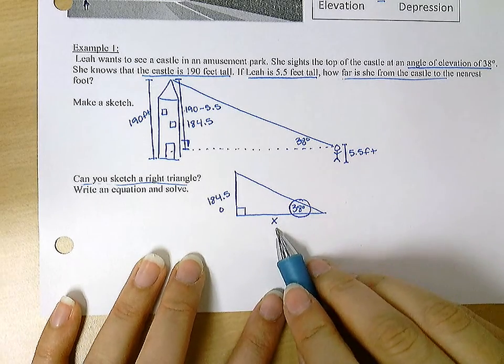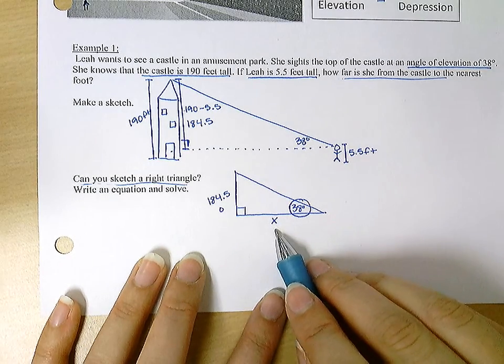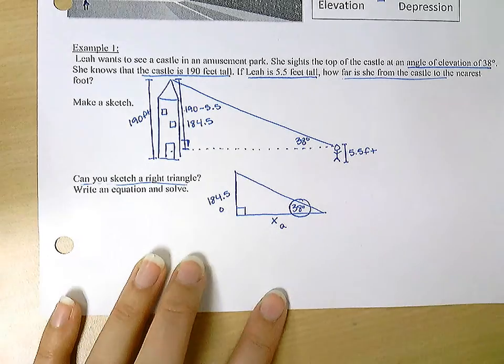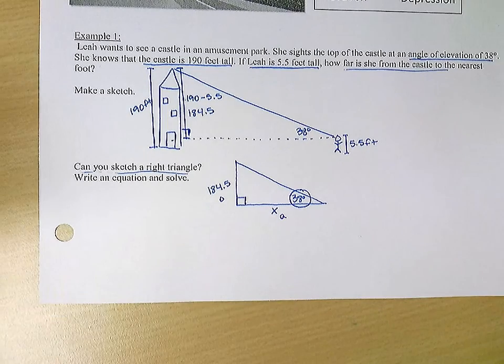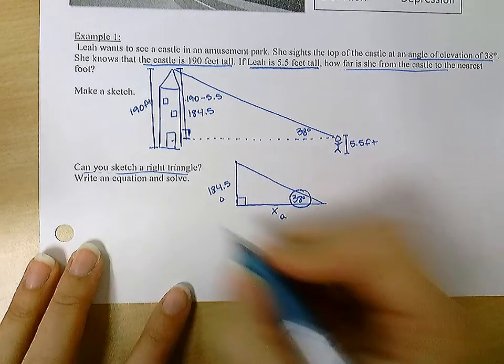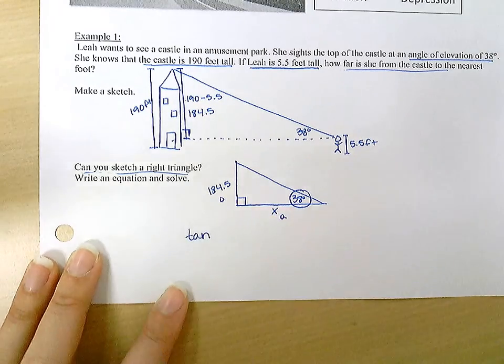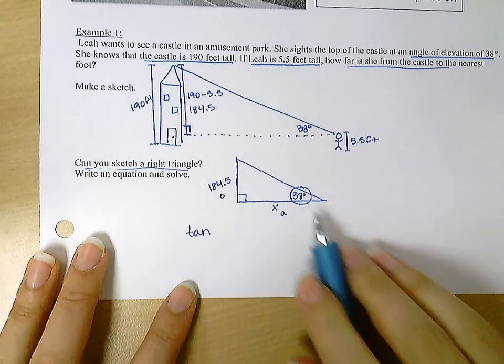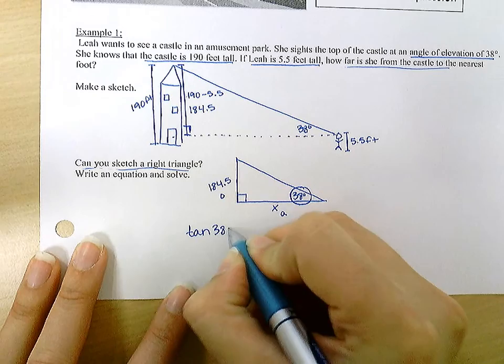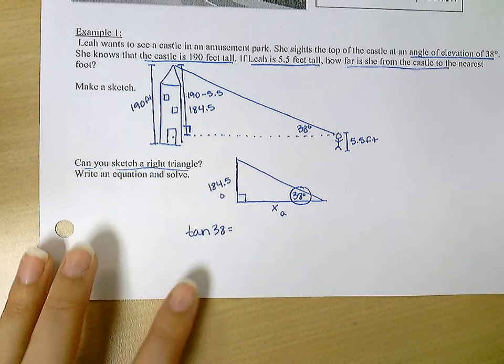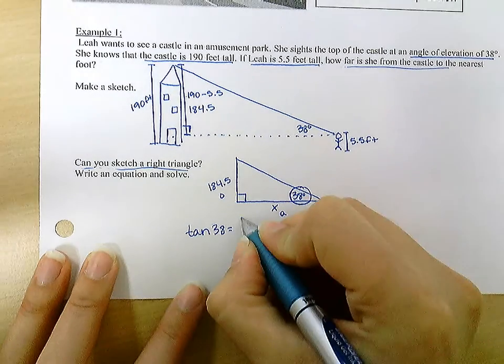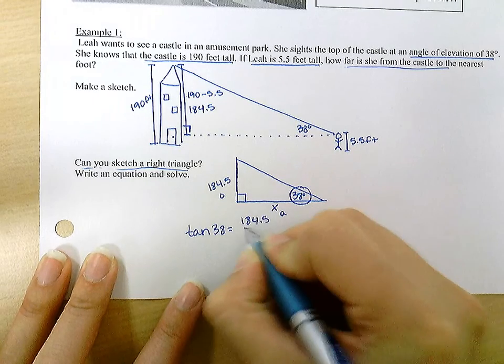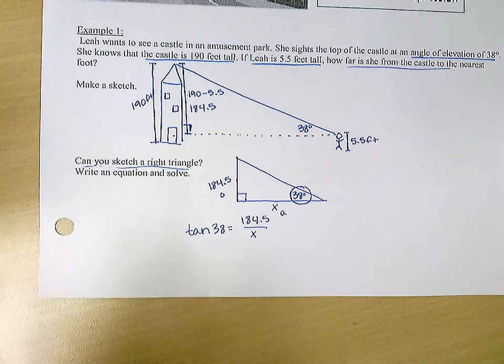This x value here is the side next to that angle, so that's the adjacent. So I have O and A, so I'm going to use tangent. Tangent of this angle, 38, is equal to the opposite side, 184.5, over the adjacent side, x.